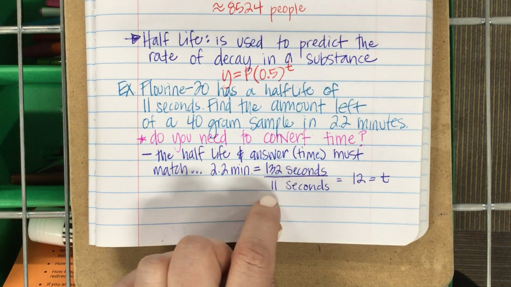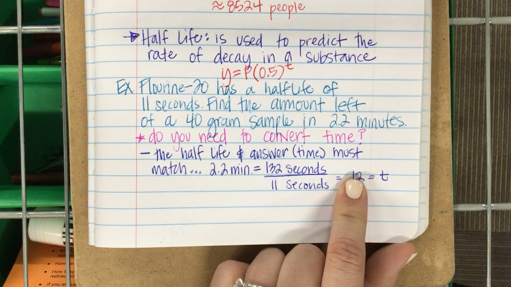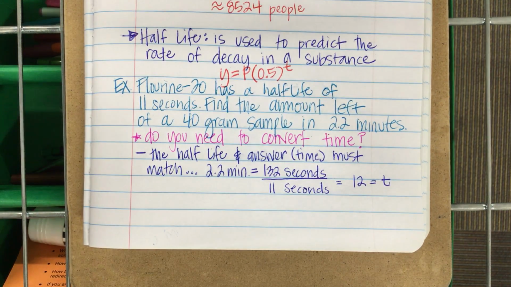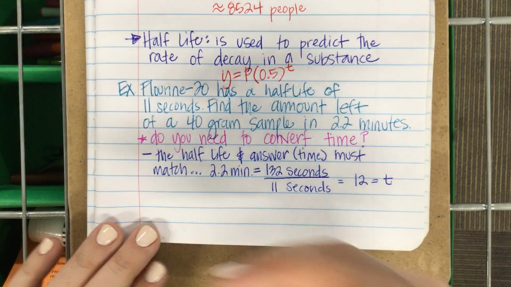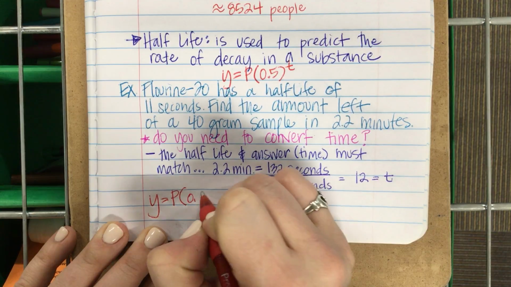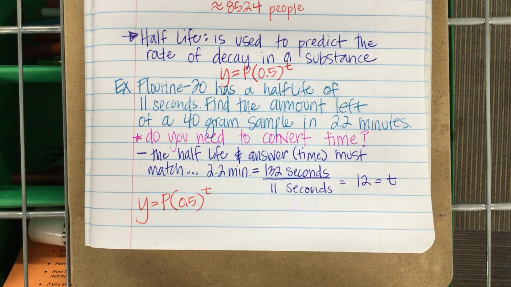Well, 132 divided by 11 is 12. There are 12 cycles in that amount of time that I'm testing. So now I can use my formula. Y equals P times 1/2, 0.5, to the power of T.